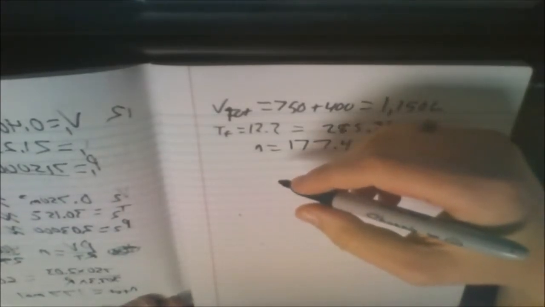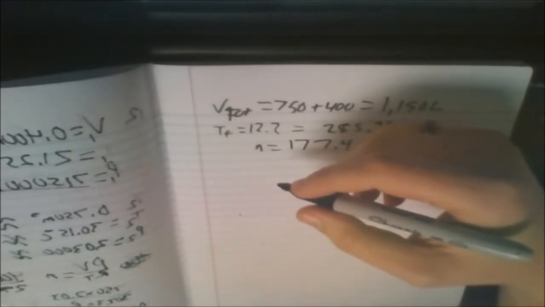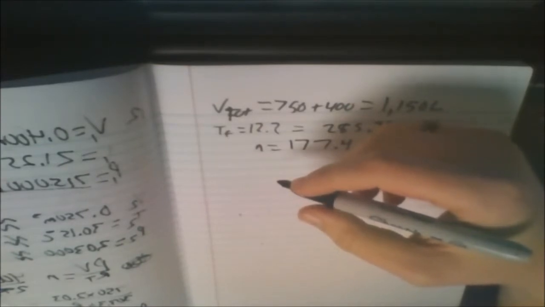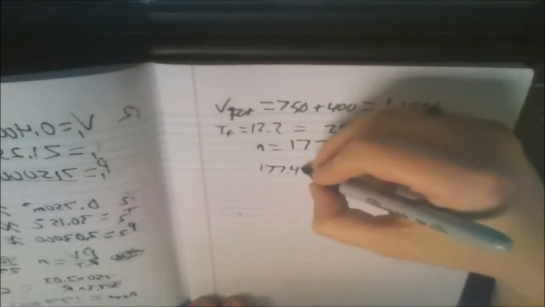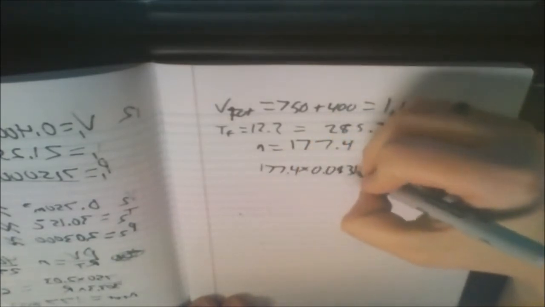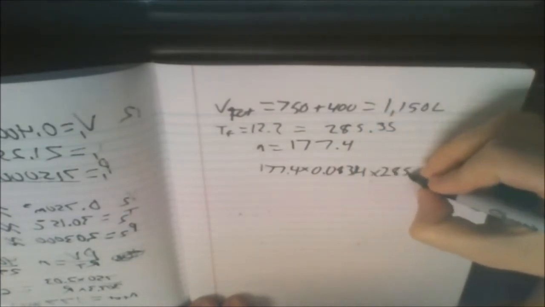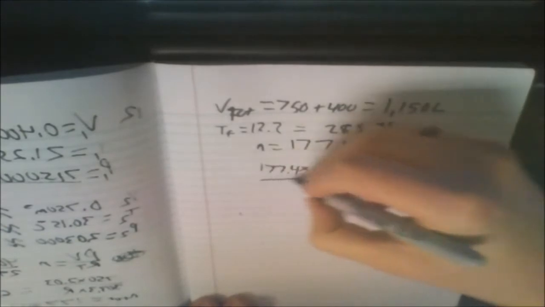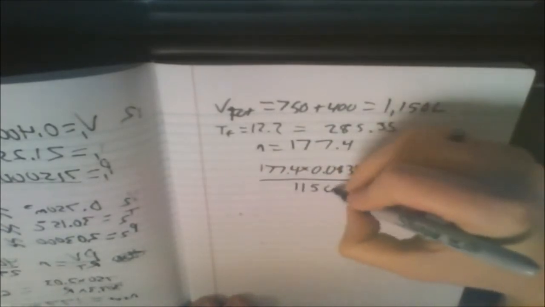Not going to change too much. Okay, so 177.4 times our R times our temperature, 285.35, divided by our 1150.